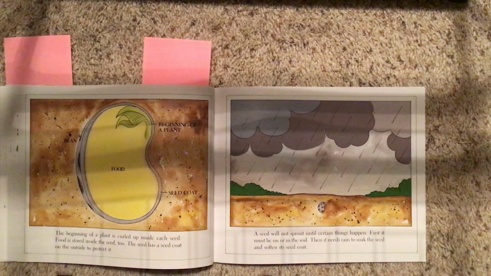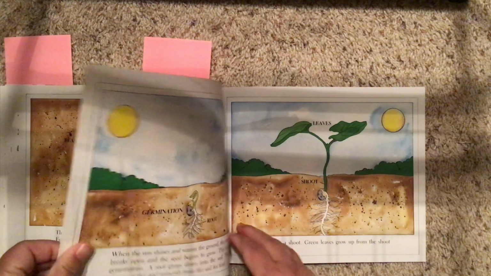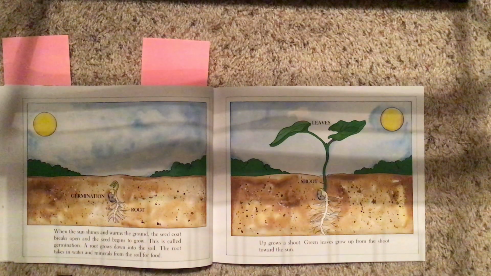A seed will not sprout until certain things happen. First, it must be on or in the soil. Then it needs to rain to soak the seed and soften its coat. When the sun shines and warms the ground, the seed coat breaks open and the seed begins to grow. This is called germination. A root grows down in the soil. The root takes in water and minerals from the soil for food. Up grows a shoot. Green leaves grow up from the shoot toward the sun.